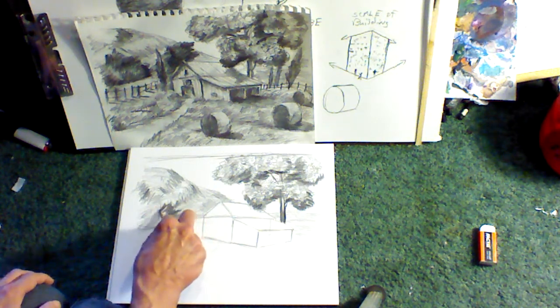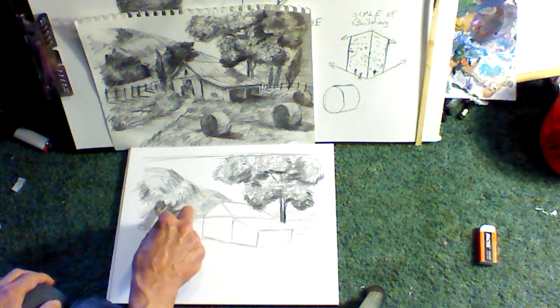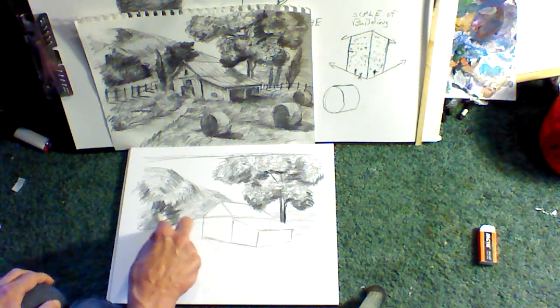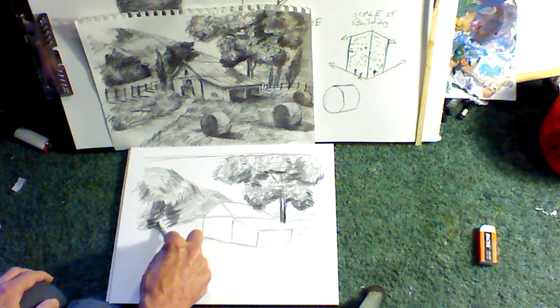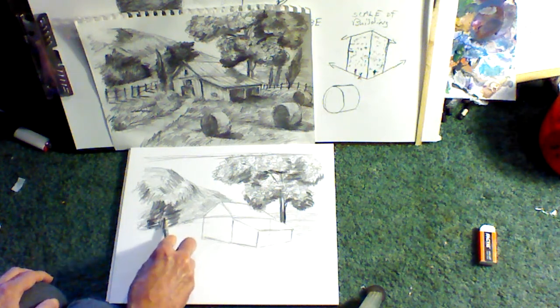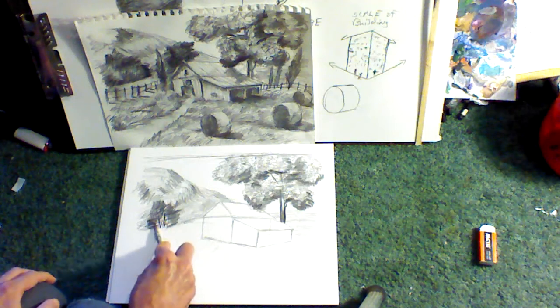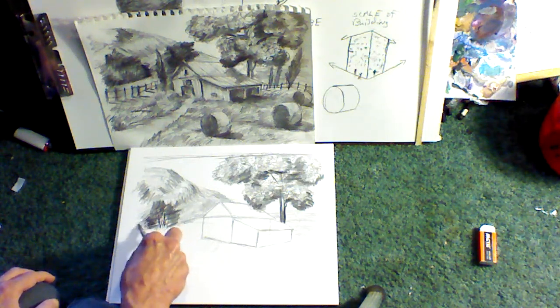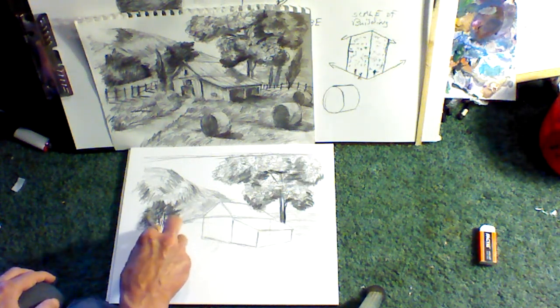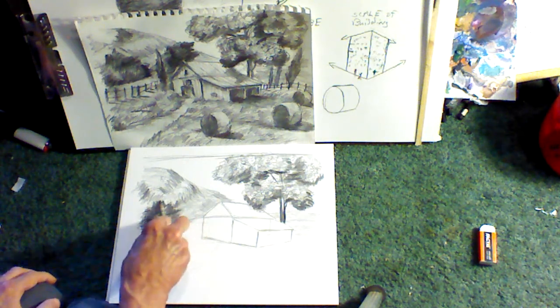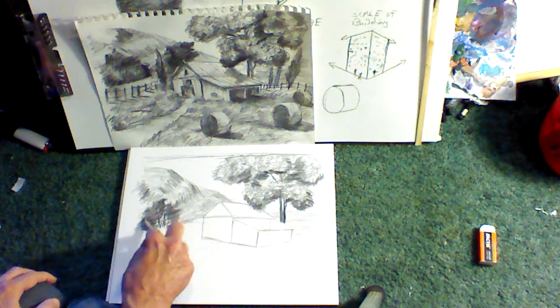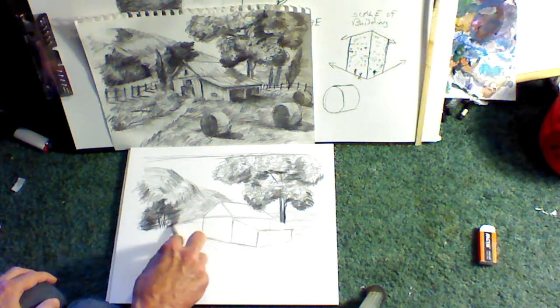Drawing functions on dark, light, dark, light, dark, light. So you have to get that established, and maybe a few trunks hidden back in there. And it's the value of this that is important.